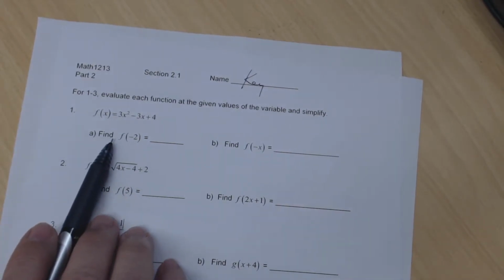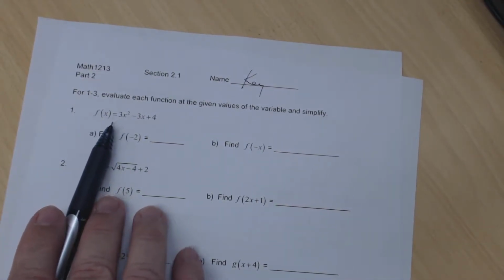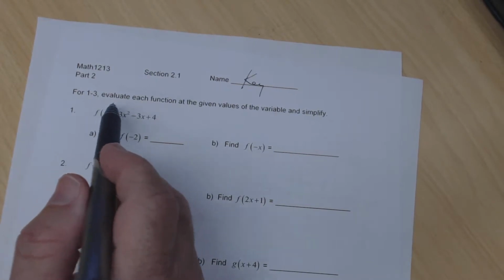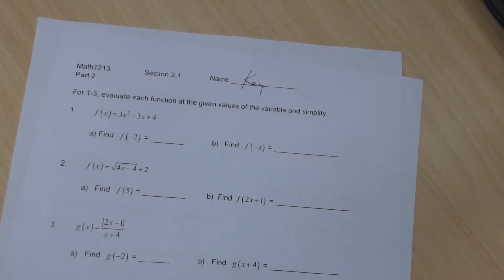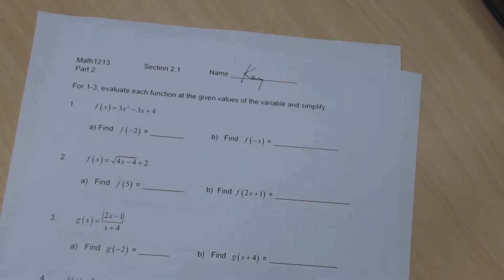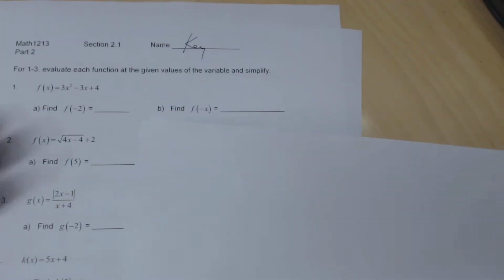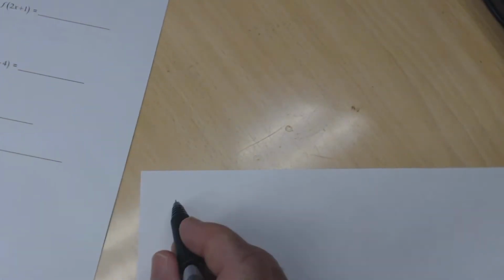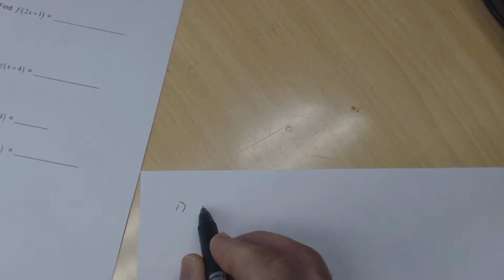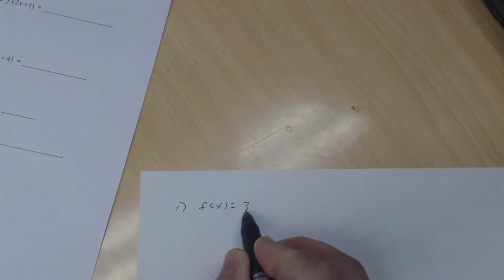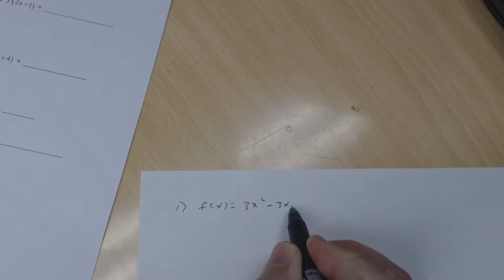All right, so number one, my function. Now remember, f of x means the same thing as y. So this is really the same thing as saying y equals 3x squared minus 3x plus 1. So that's just function notation. Same thing for g of x, h of x, k of x, just function notation. So that h of x, that g of x, that f of x means the same thing as the y variable.